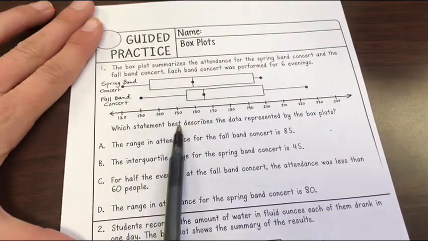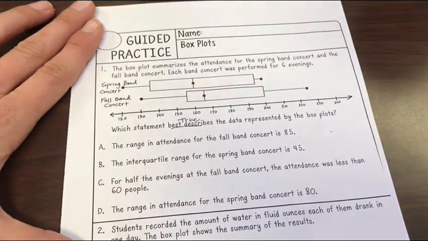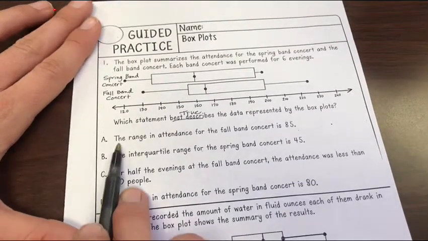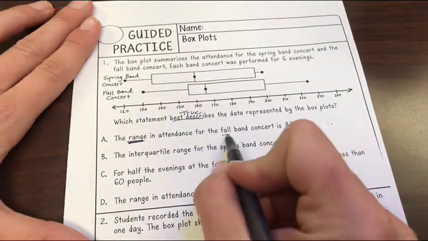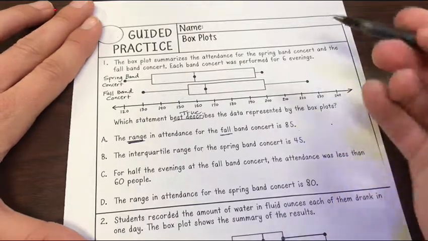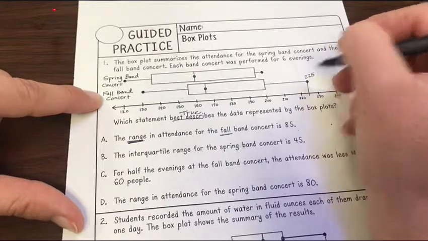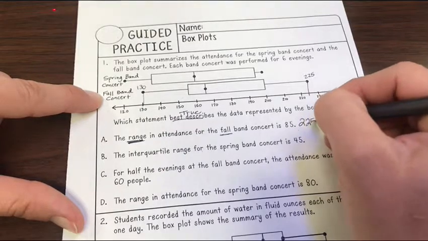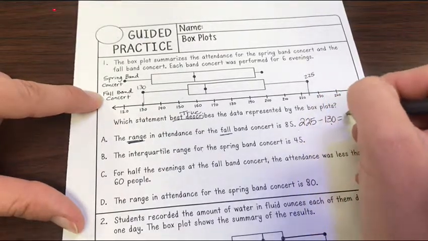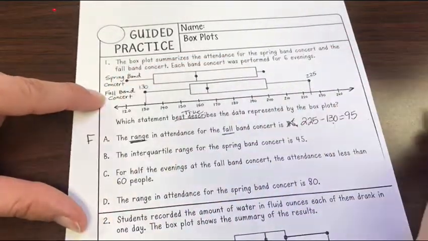It says which statement best describes, that means which one is true. Which statement best describes the data represented by the box plots? So A, the range in attendance, remember range is high minus low, for the fall band concert is 85. So I'm looking at the fall band concert. That's going to be 225. That's going to be 130. So largest number minus the smallest number is going to be 95. So no, that's not right. So we're going to put false over here.